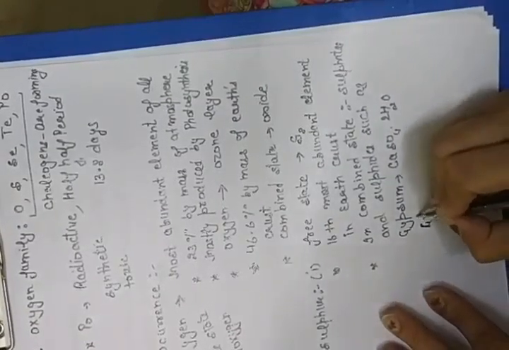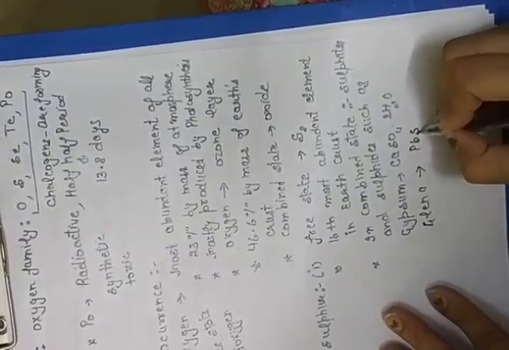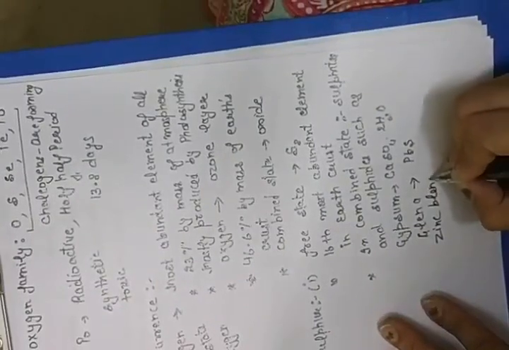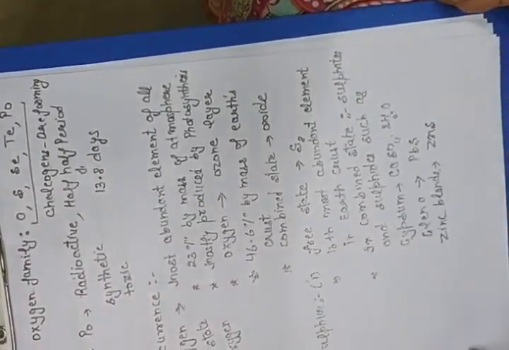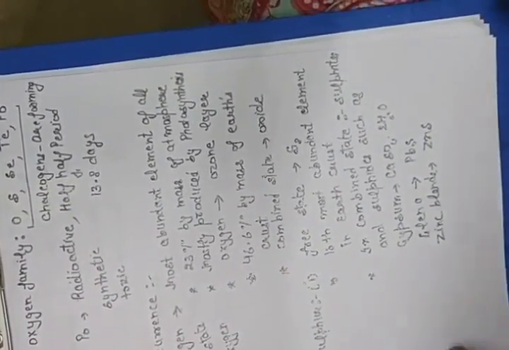For example, galena, PbS, zinc blende, ZnS, and so on. These are the combined states of sulfur.